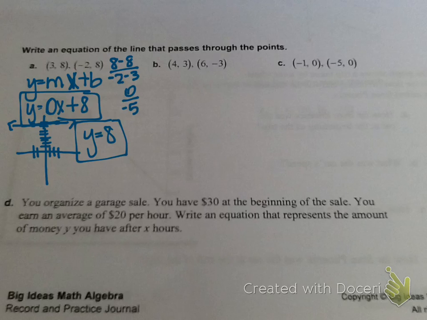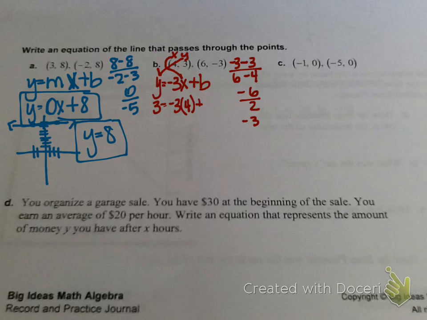Again, you can graph this, or you can find the slope by doing negative 3 minus 3 over 6 minus 4. So we get negative 6 over 2, which is negative 3. So y equals negative 3x plus b. Now, we always have an x value and a y value. So if I fill those in, 3 equals negative 3 times 4 plus b.